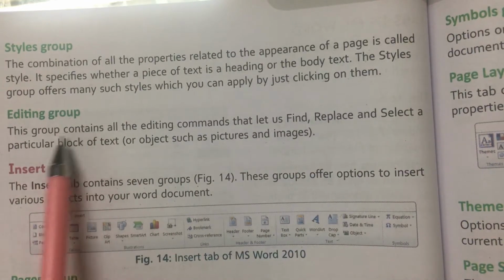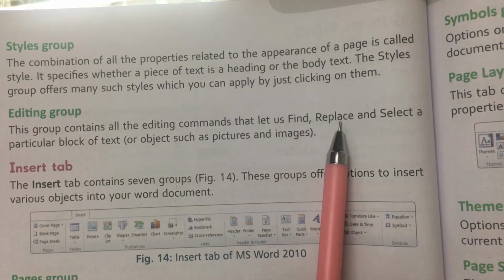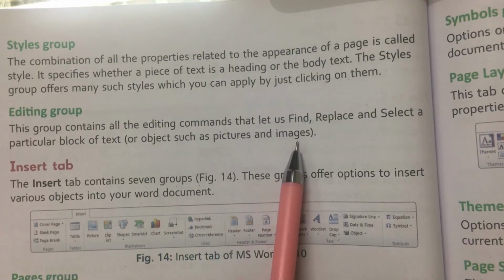Editing group. This group contains all the editing commands that let us find, replace, and select a particular block of text or objects such as pictures and images.